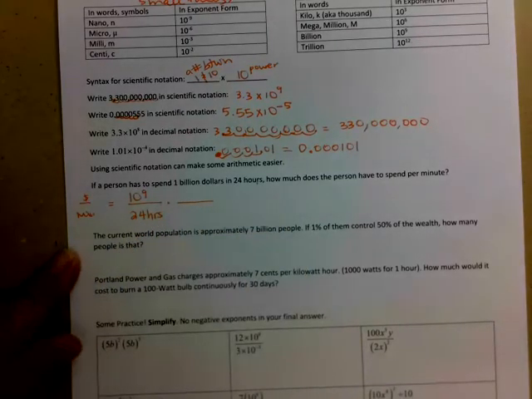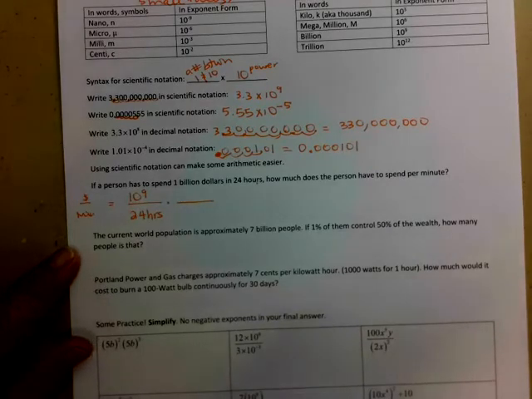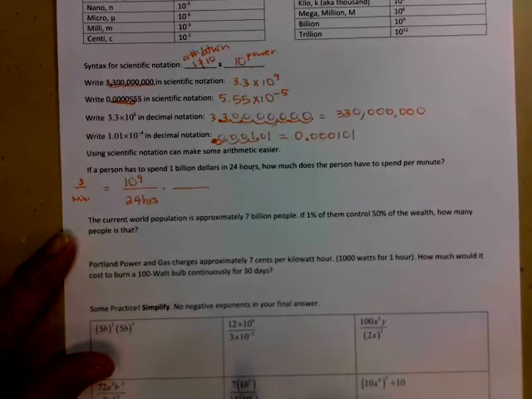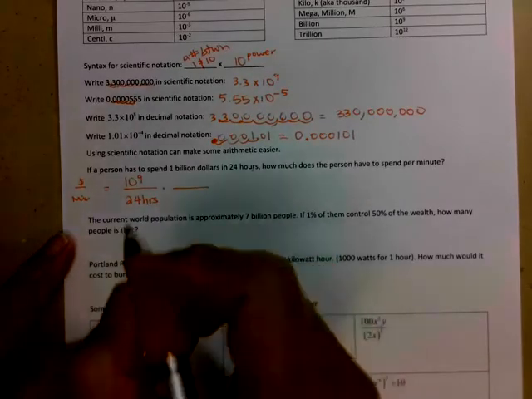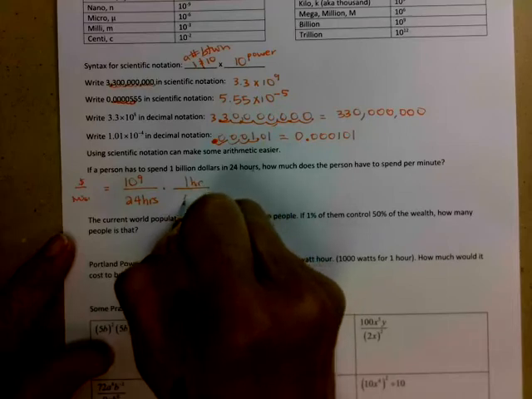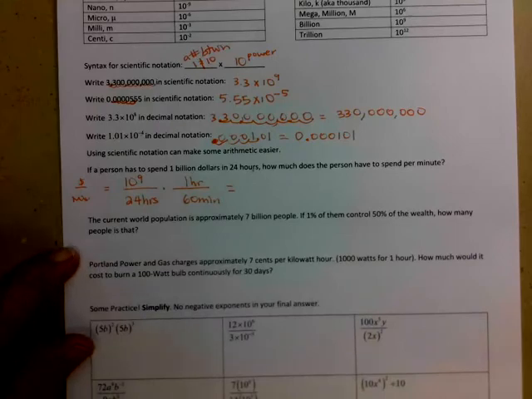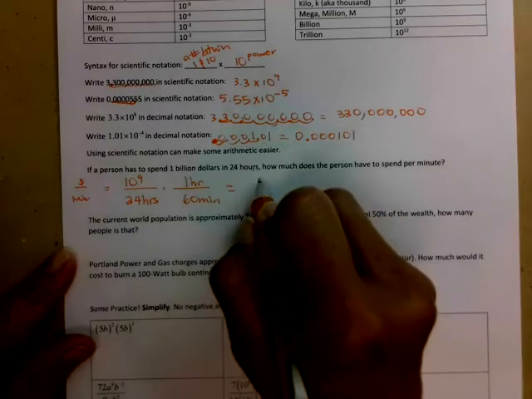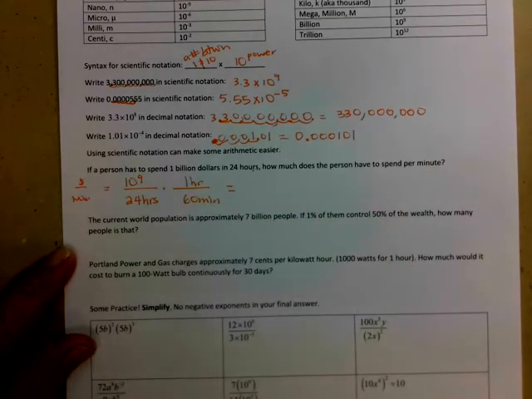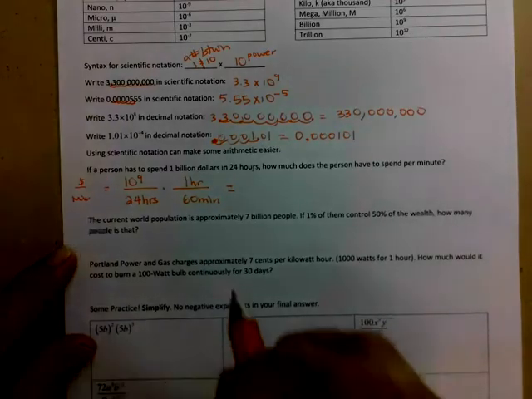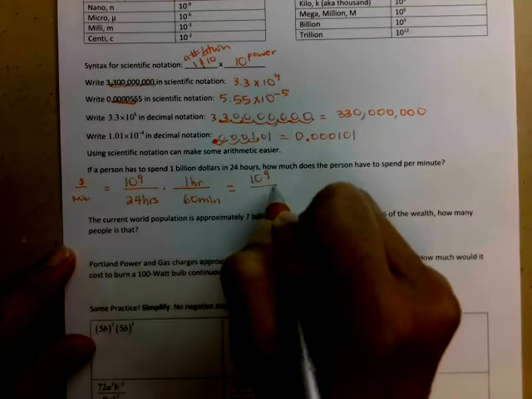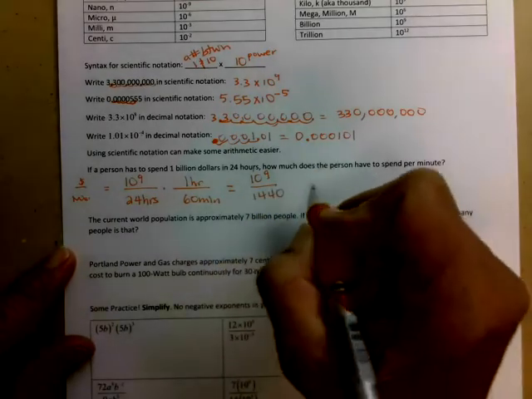But now I need to get from hours to minutes. So remember, we do this by multiplying by 1. We're just going to be clever about how we write 1. So the first thing I need to get from hours to minutes: 1 hour is 60 minutes. So let's see what that is going to be. I'm just looking on my calculator here. So 24 times 60 for the denominator. So I have 10 to the 9th over 1440. This will be dollars per minute.